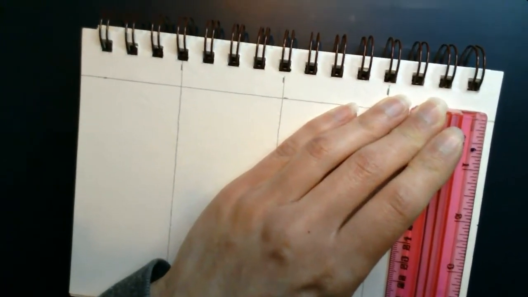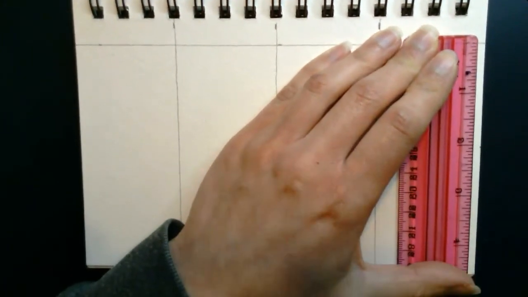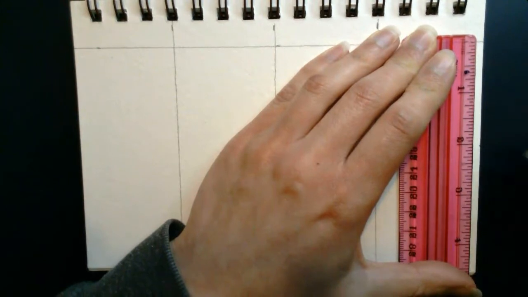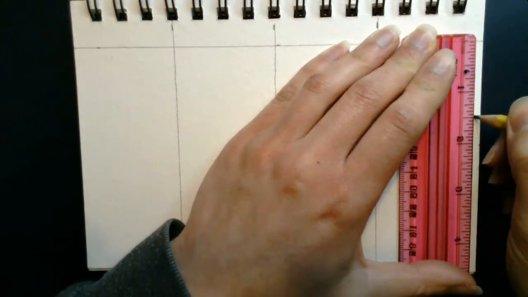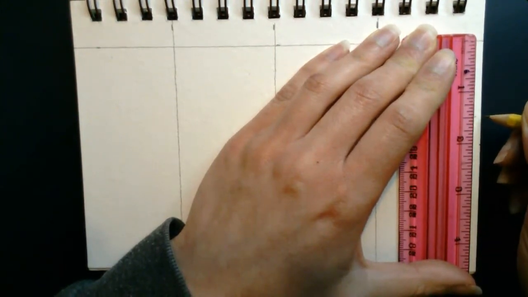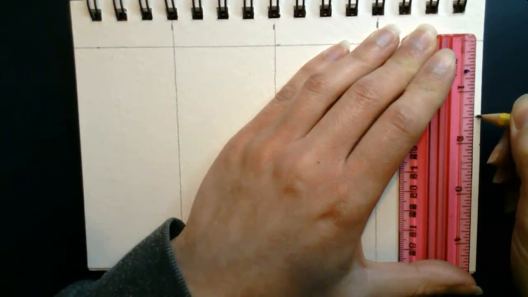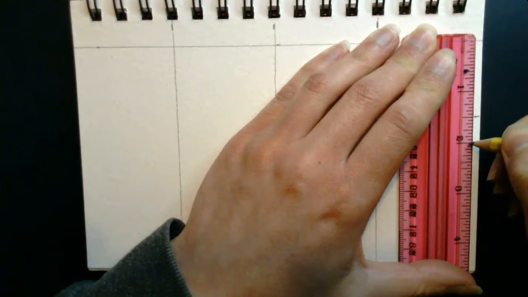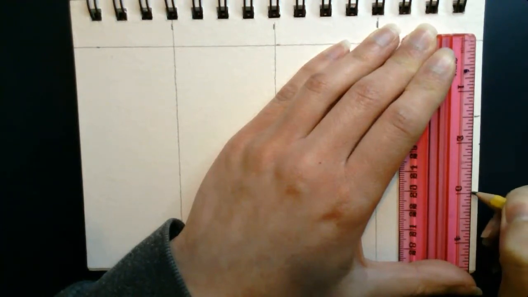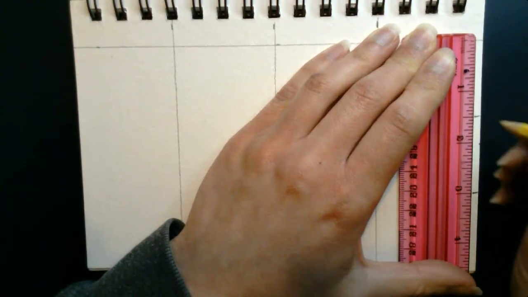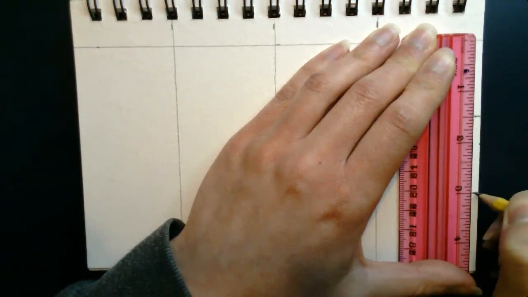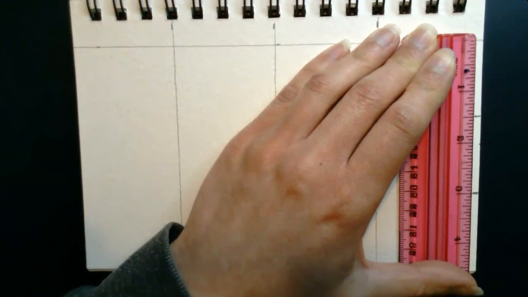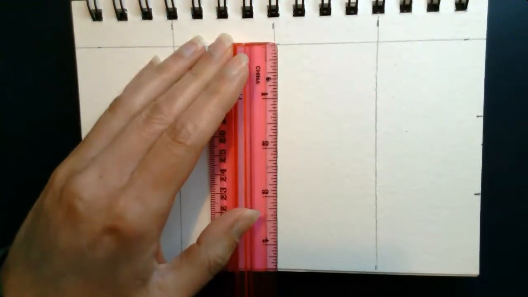Get very close in there. Okay, so 1.5 inches is right here on my ruler. So I'm going to mark 1.5 inches here. And then of course, 1/2 inch would be at the 2, plus 1 more inch would be at the 3. Okay, because 1.5 plus 1.5 is 3. So we're going to do the same thing in the middle.